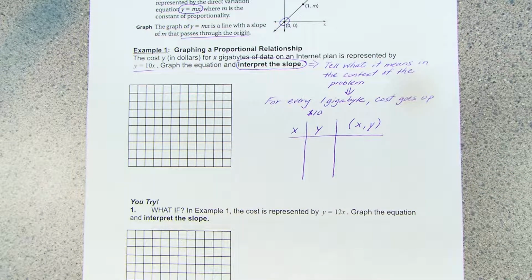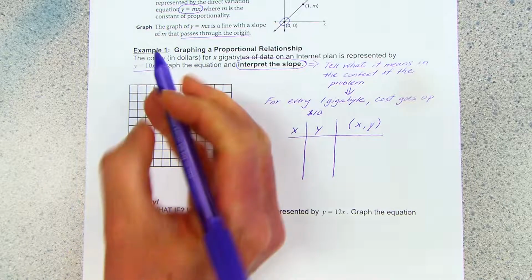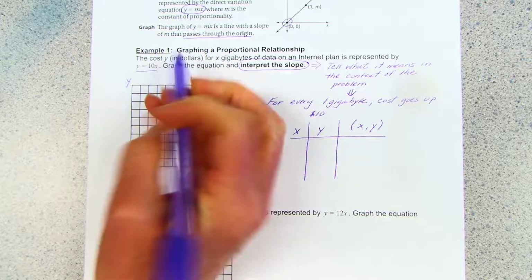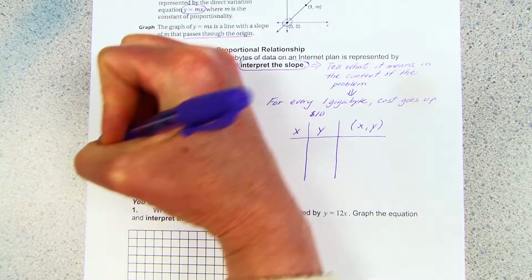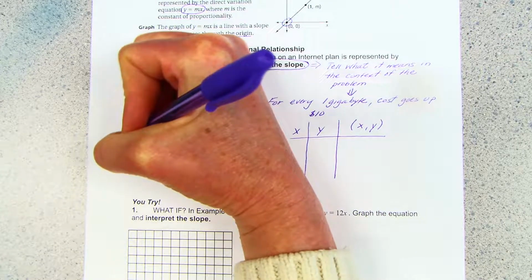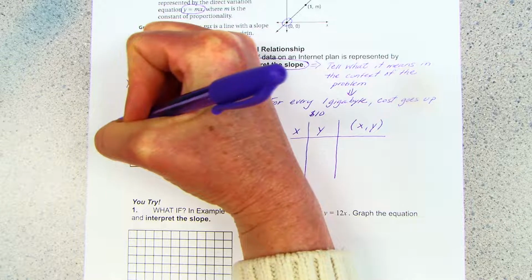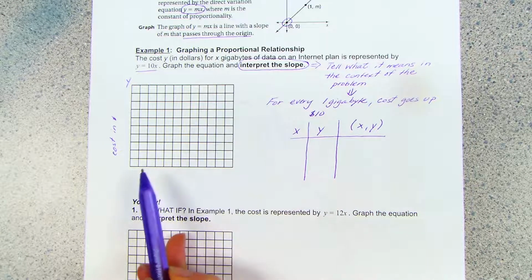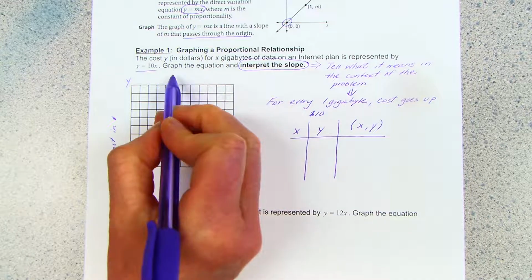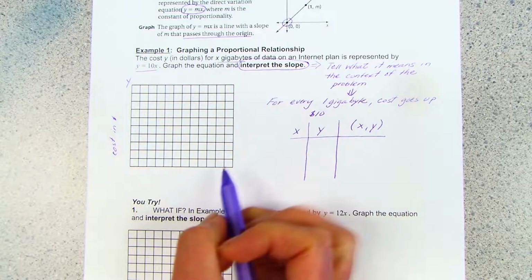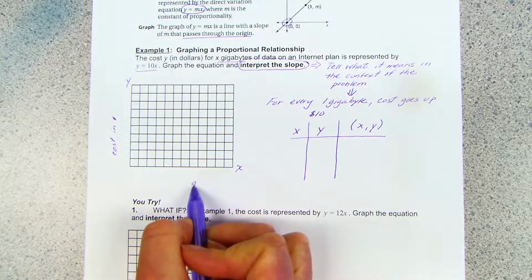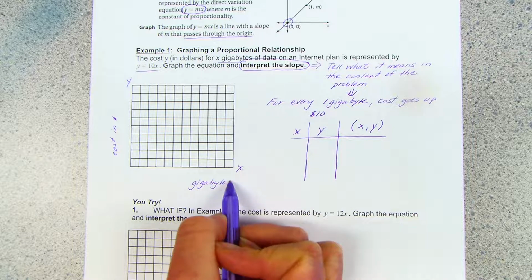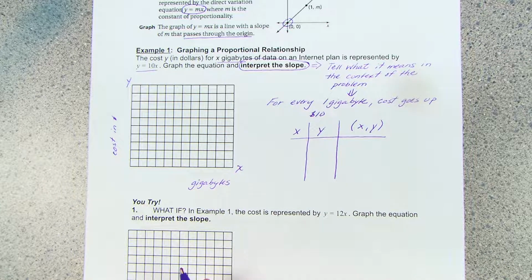All right. So the Y value is the cost. It tells you in the problem that the Y is going to be cost in dollars. And it tells you in the problem that X is gigabytes. All right.